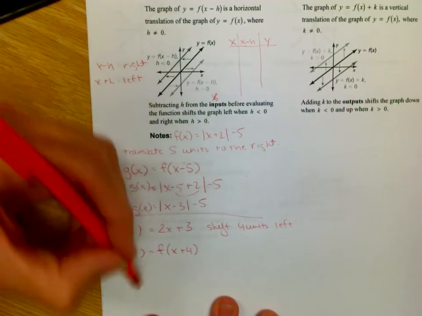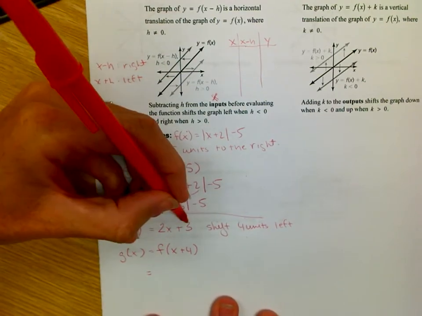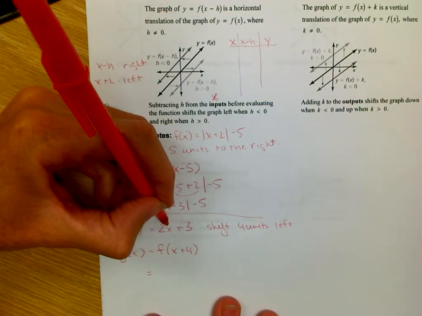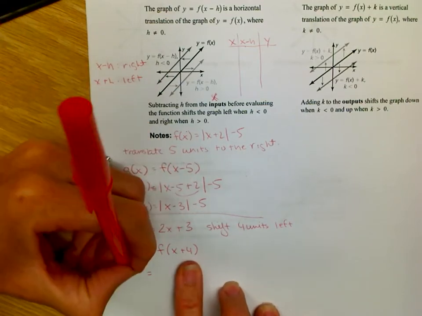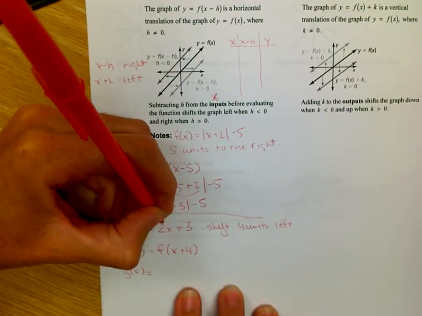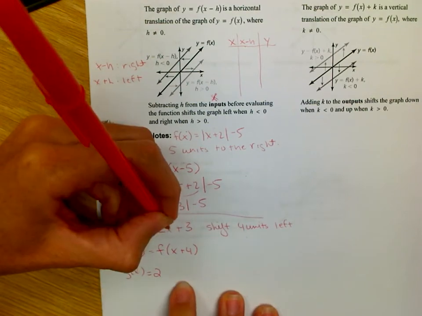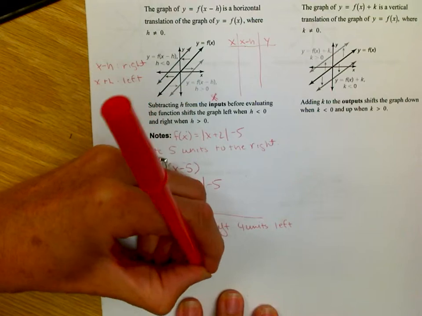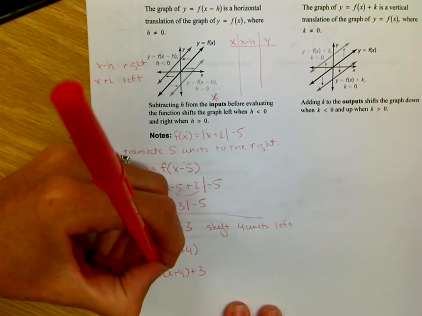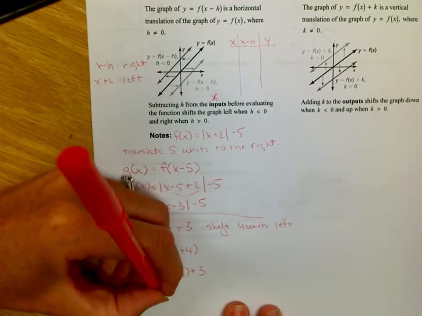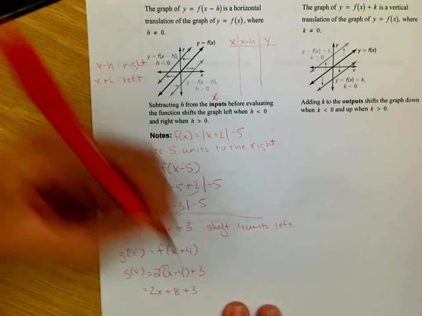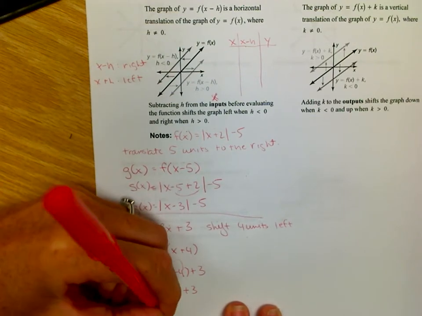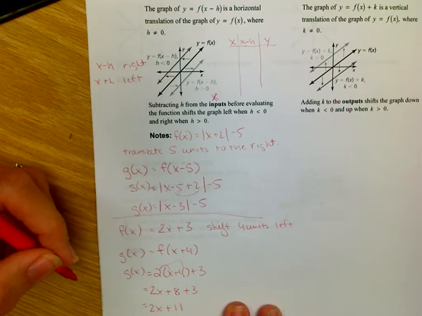Which means to get my new equation, I'm going to go to my old function, and wherever I see an x, I'm going to replace it with x plus 4. So my old function was 2 times, but instead of x, I'm going to put x plus 4, and then plus 3, and I'm going to simplify. I can distribute, and then I will be able to combine like terms, and my final answer is 2x plus 11.